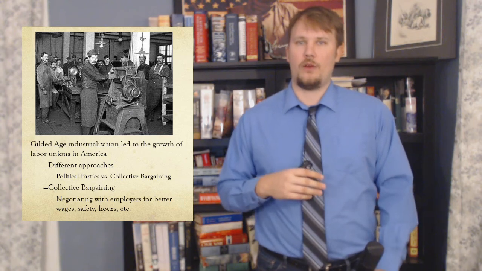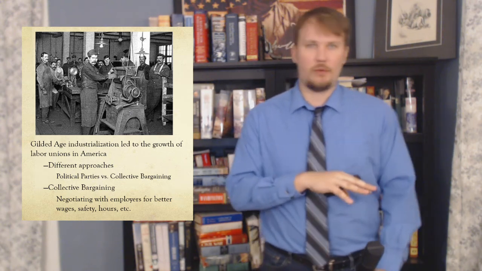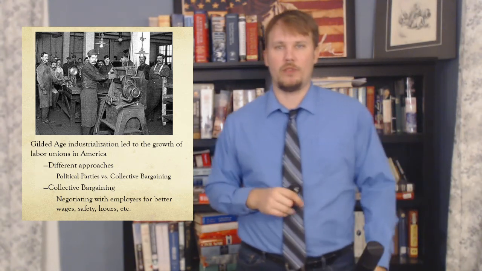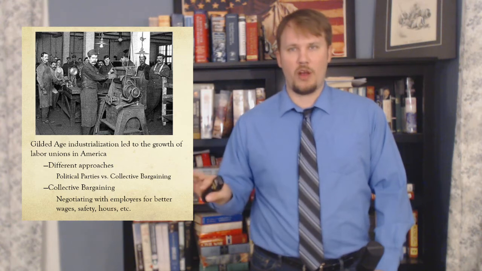Because of all this, you start to have the growth of the labor movement during the Gilded Age. Now, labor unions existed before the Civil War, but because business starts to get big after the Civil War, you start to have the growth of labor unions. Now, there were different approaches taken by workers throughout this period. Some workers thought we should join political parties and influence laws. Some workers said stay out of politics, just focus on collective bargaining.